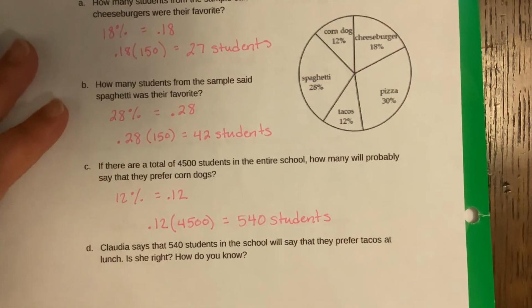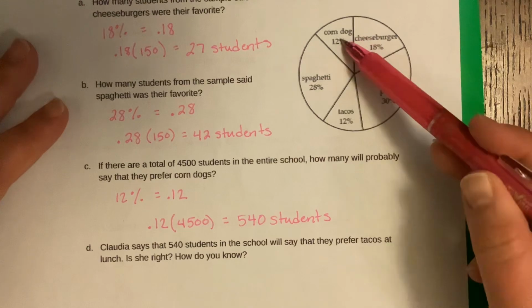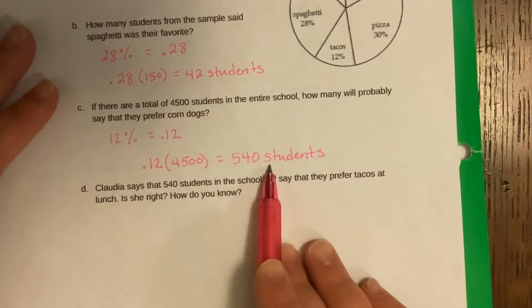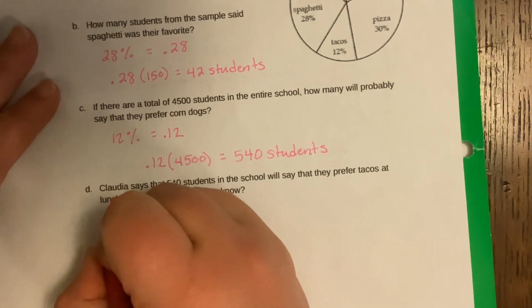So I can assume that, and not assume, I know that the same number of students that like corn dogs are going to say that they like tacos. And that answer was 540 students, which is exactly what Claudia said. So I'm going to say Claudia is right.